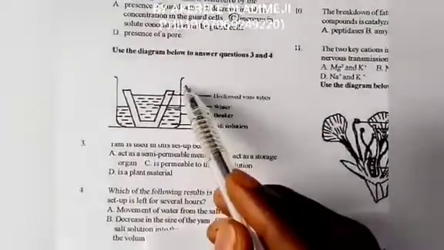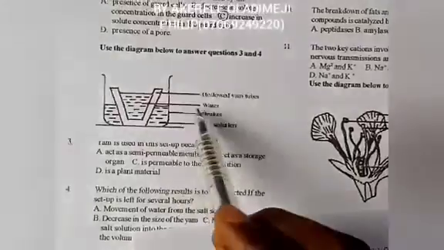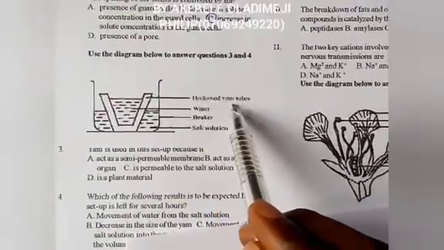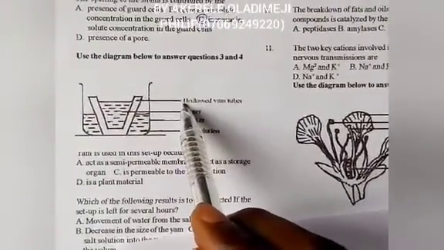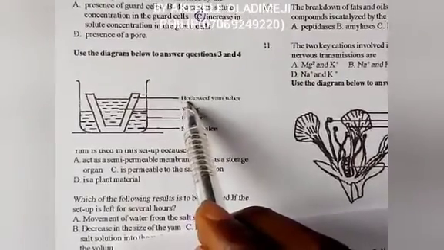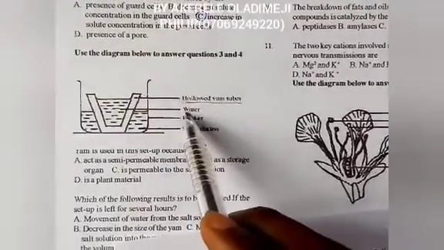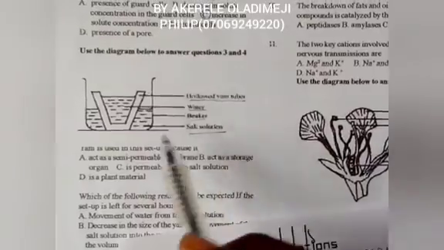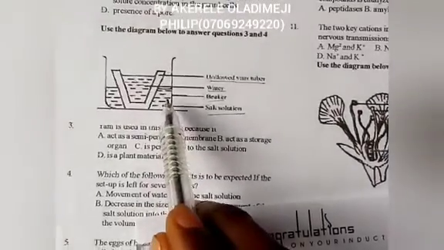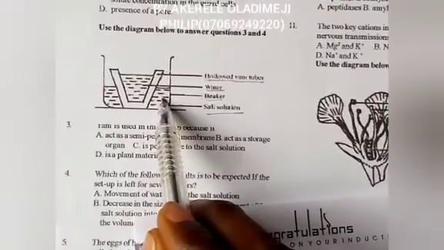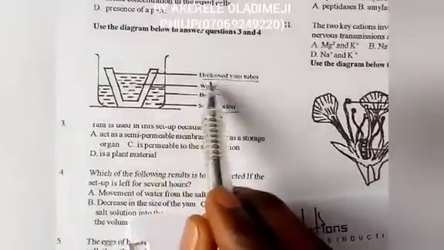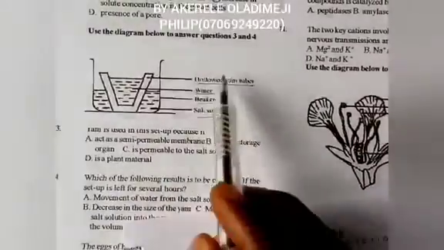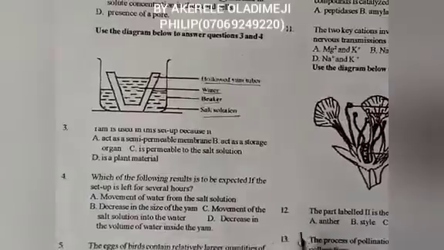Now you can see here that this is a beaker. Sorry for the print, it's not clear. This is a hollowed yam tuber. This is water, this is the beaker, this is salt solution. Please take note that the salt solution is in the beaker, while water is inside the what? Yam. So what they want to prove to us here is osmosis.